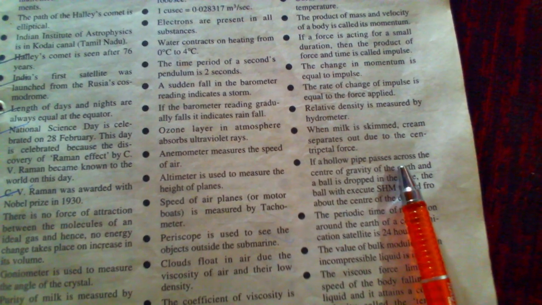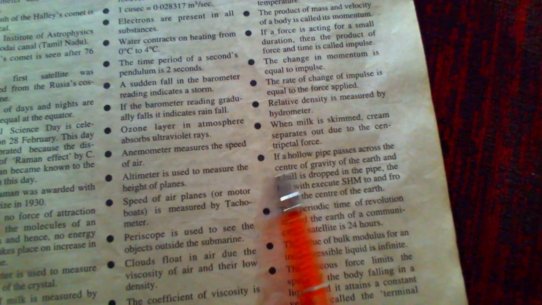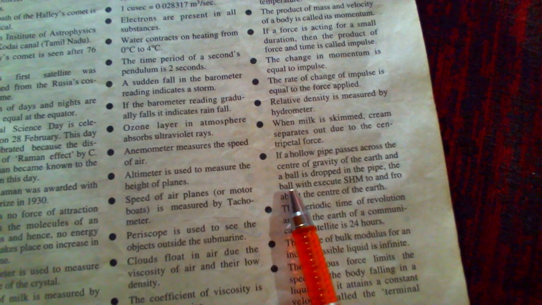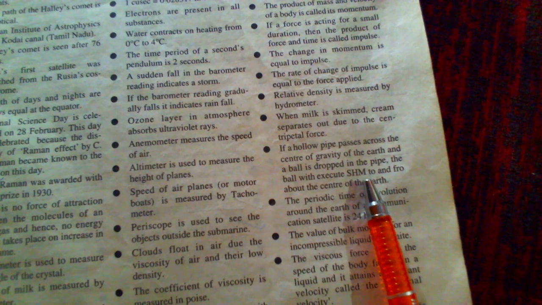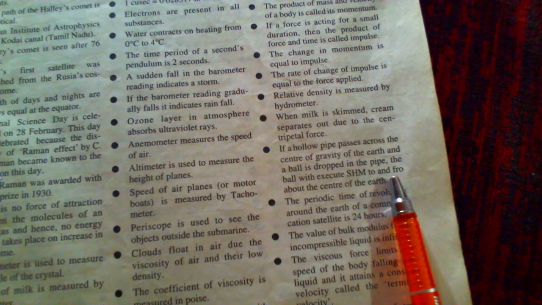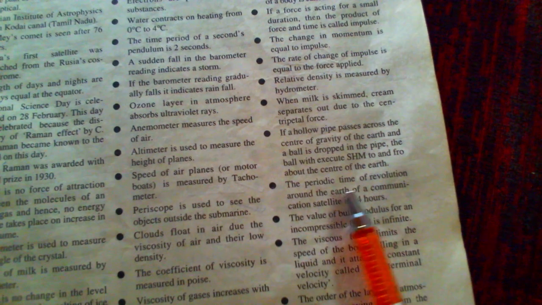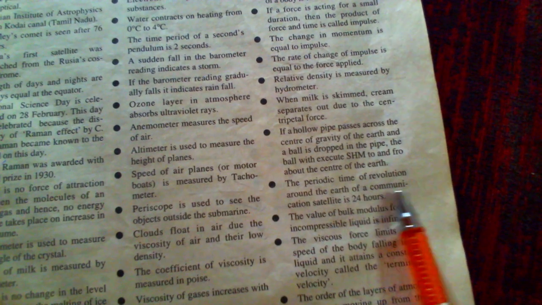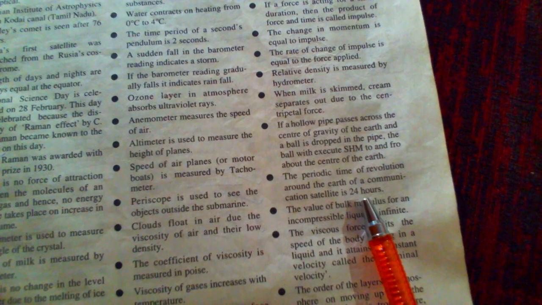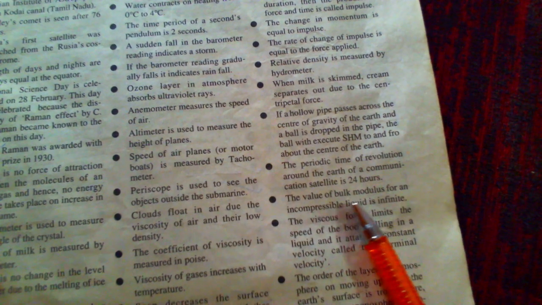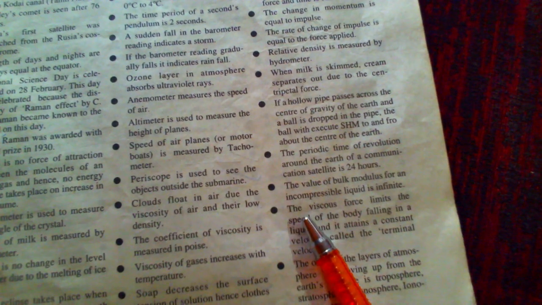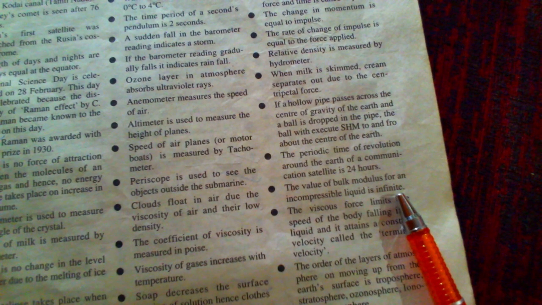If a hollow pipe passes across the center of gravity of Earth and a ball is dropped in the pipe, the ball will execute SHM, simple harmonic motion, to and fro about the center of the Earth. The periodic time of revolution around the Earth of a communication satellite is 24 hours. The value of bulk modulus for an incompressible liquid is infinite.